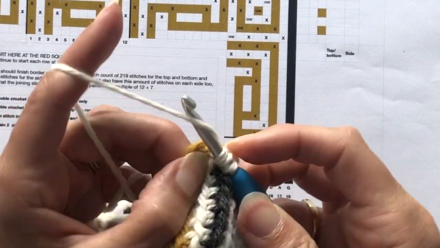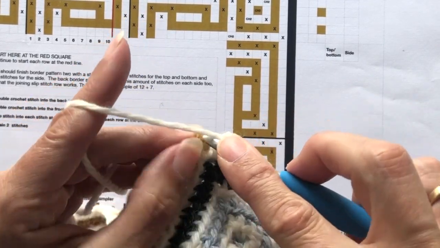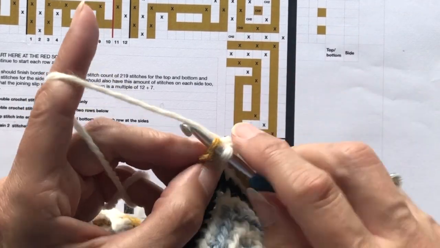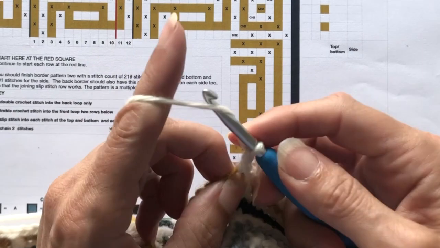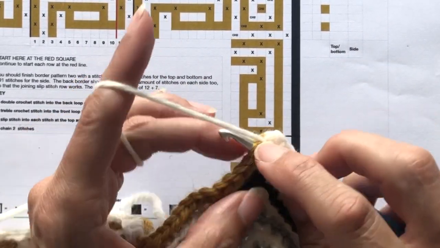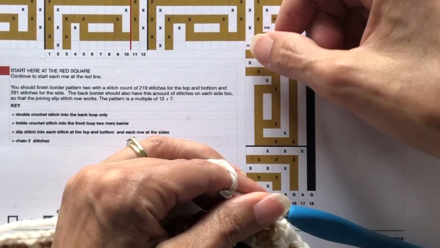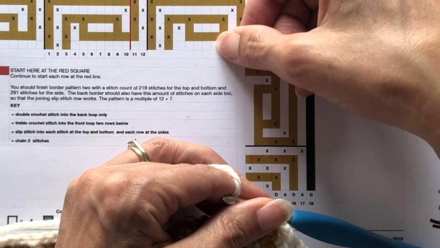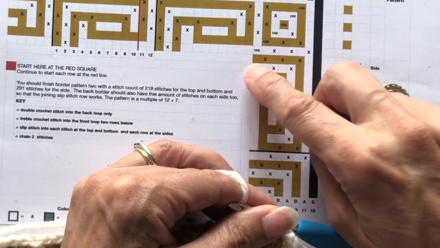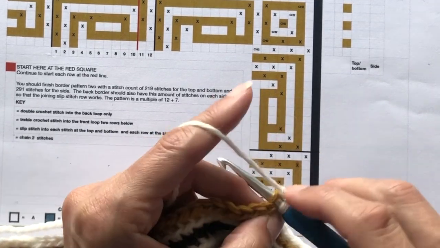So drop treble into that row A there, then I've got 1 more double crochet, and then it's 2 chain for the corner, another double crochet immediately, and then I'm going to count how many stitches it is before I actually get to that drop treble. So it's 1, 2, 3, 4, 5, 6, 7, 8, 9. So 9 double crochets before I get to that drop treble. And then that's the start of our pattern again.